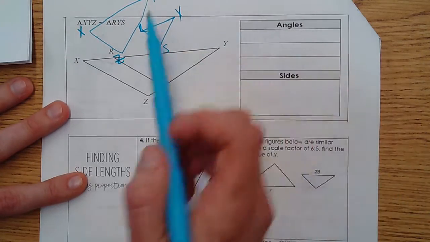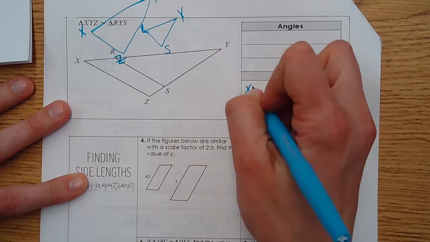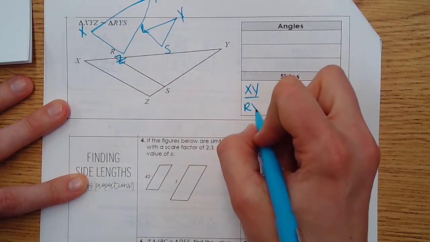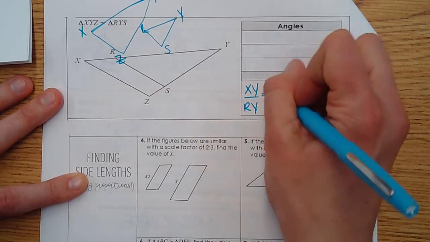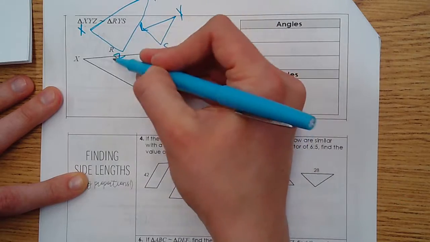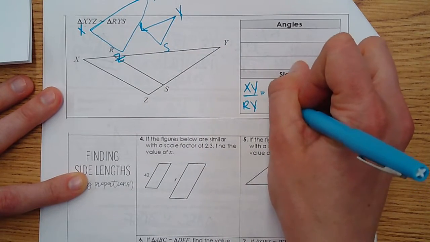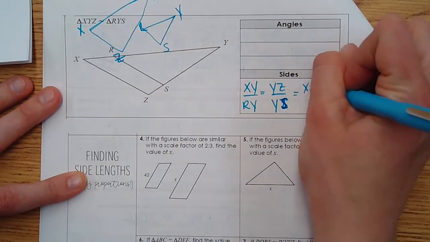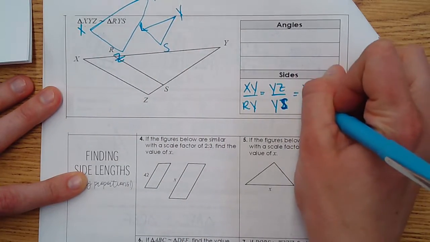XY over RY is equal to YZ, this side of the triangle, over YS, and that is equal to XZ, the bottom of the triangle, over the bottom of this triangle, ZS.